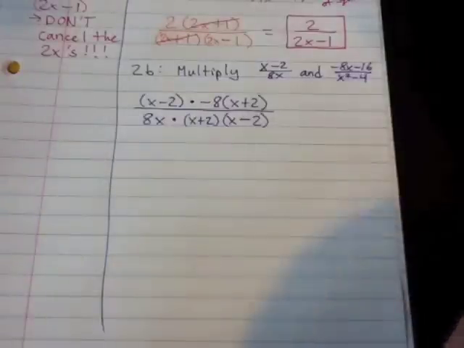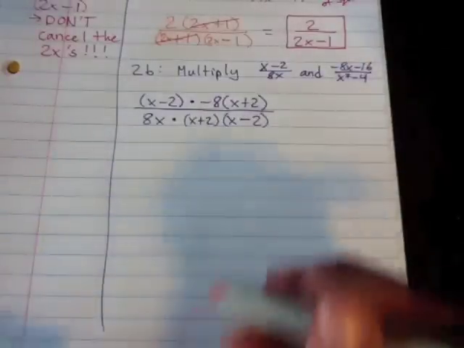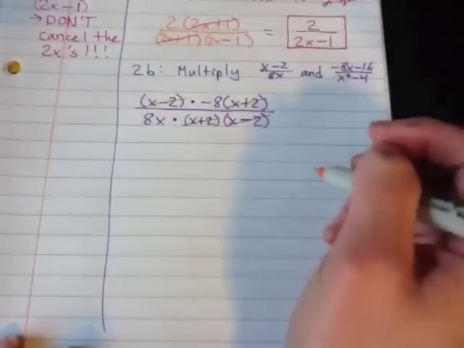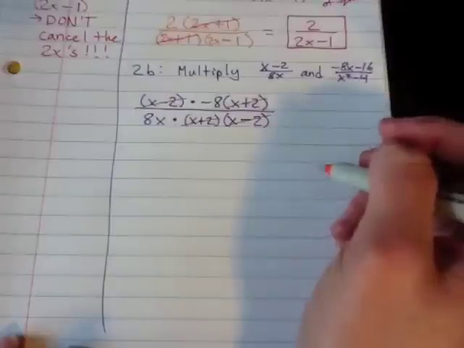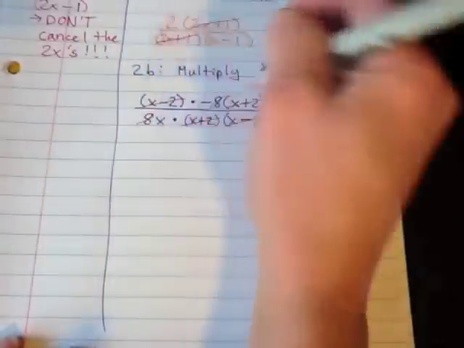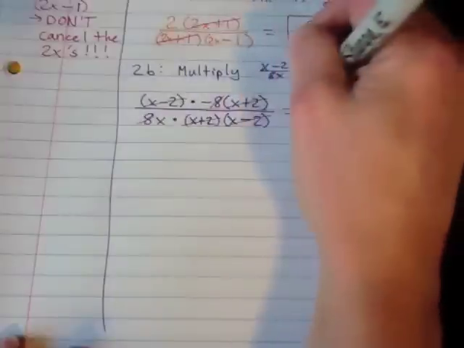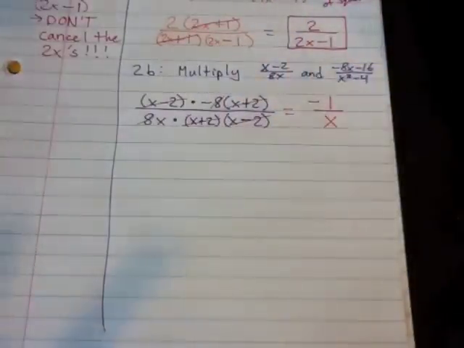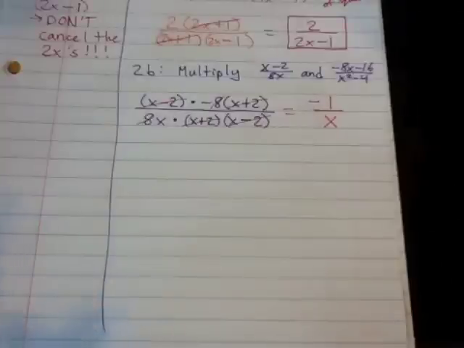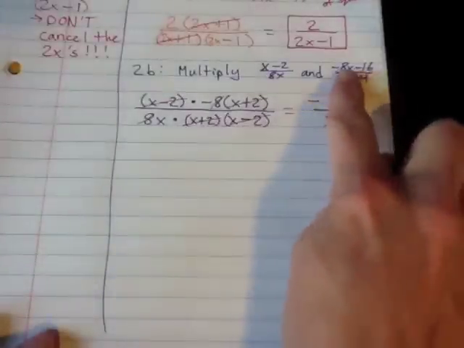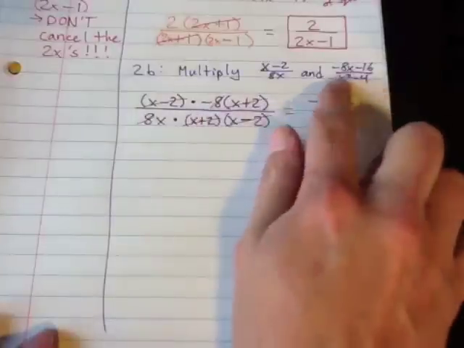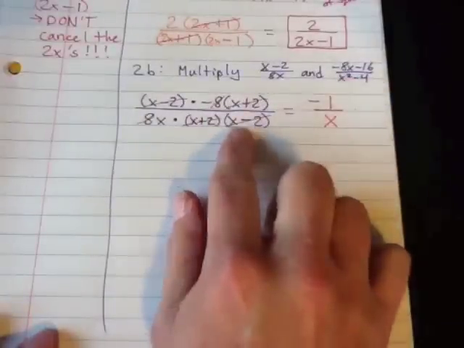So now I can look quickly for things that will simplify. So I notice matching x minus 2. I notice matching x plus 2. And then 8. So I have a negative 1 over x left over. So again, I factored here by pulling out a common factor of negative 8, factored here, difference of squares.